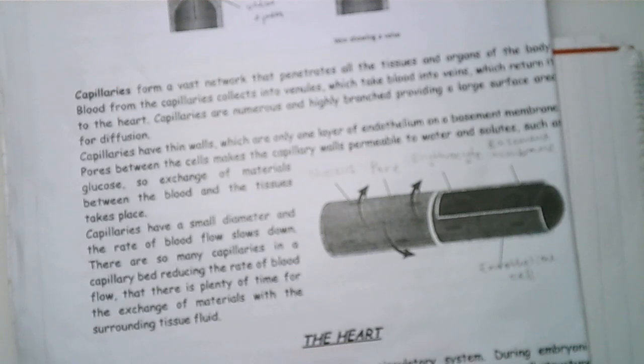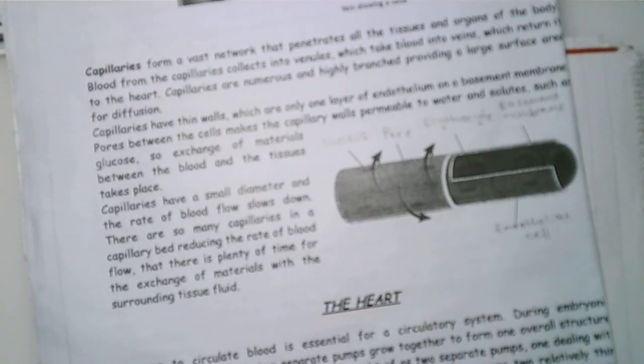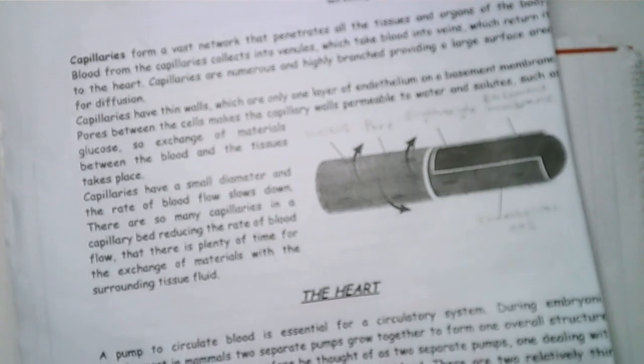But because there are so many capillaries in the capillary bed, which reduce the flow of blood, it means there's a higher contact time between... I wouldn't word it like that. There's just more time for diffusion to take place, so more materials have a chance to move into the surrounding tissue fluid.